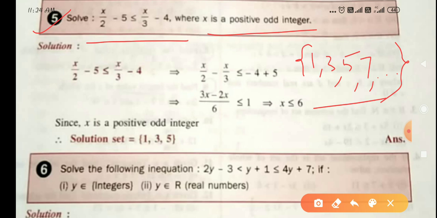First you solve the given linear inequation. Take the terms having x on one side, x upon 2 minus x upon 3 is less than equal to minus 4 plus 5. After simplification, 3x minus 2x upon 6 is less than equal to 1. X is less than equal to 6. Now values of x which are less than equal to 6 you have to take from the replacement set. So which are less than equal to 6 means less than 6, 5 is there, less than 6, 3 is there, less than 6, 1 is there.